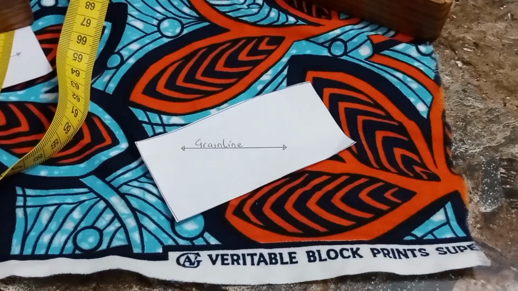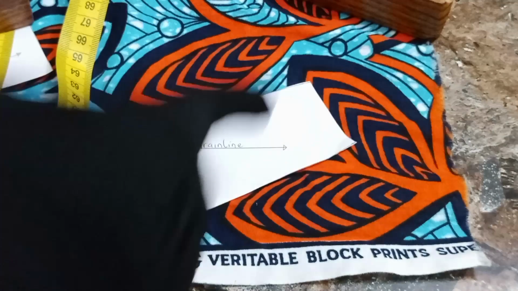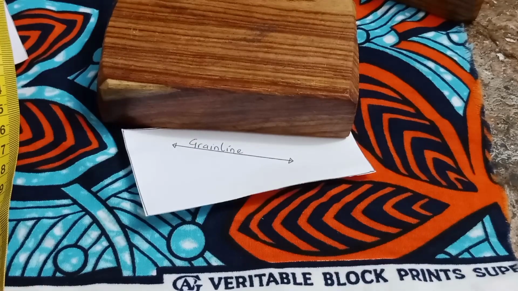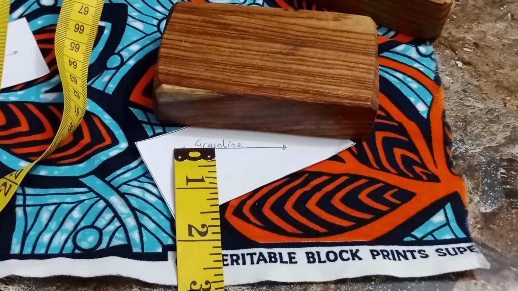The bias grain line is placed diagonally on the sewing pattern. It is mostly used in bias dresses such as evening dresses. It provides more stretch and drape to garments, and it is also known to consume more fabric.